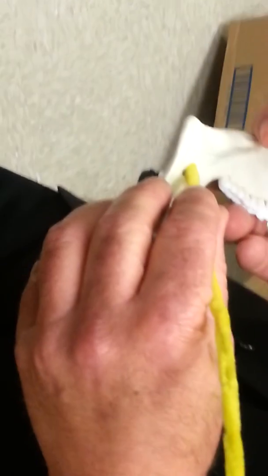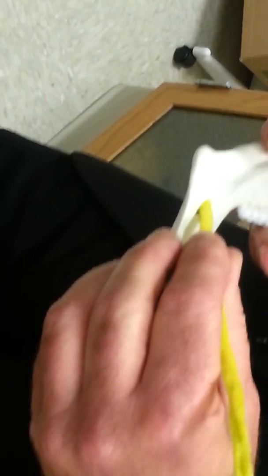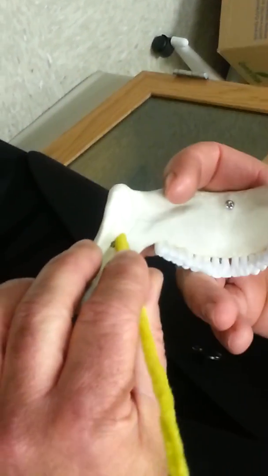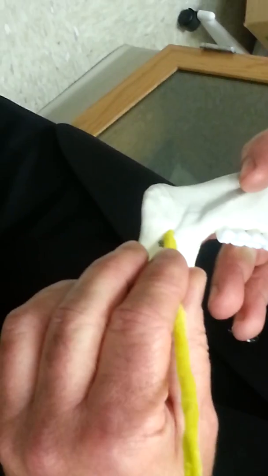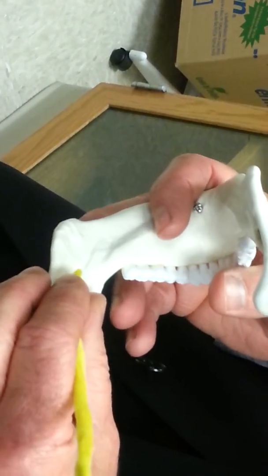Nope. What bone is this? The mandible. Mandible. So what's the name of the opening? Mandibular foramen. What nerve goes through it? Be specific. The alveolar. Inferior alveolar. Inferior alveolar nerve.